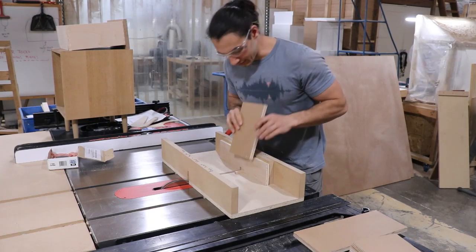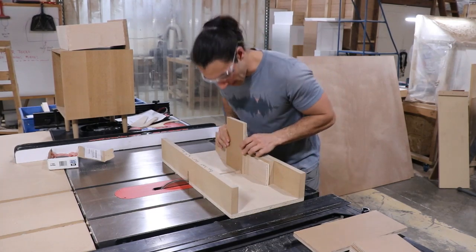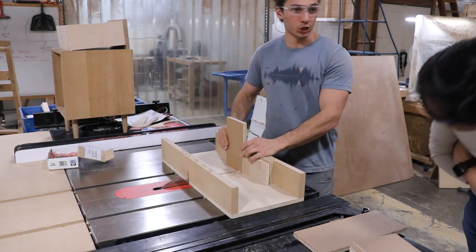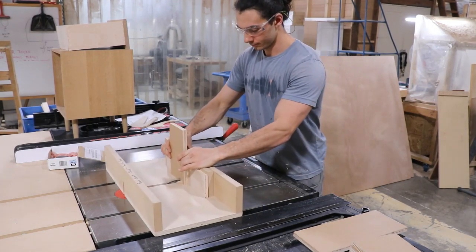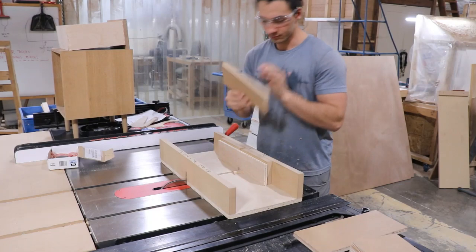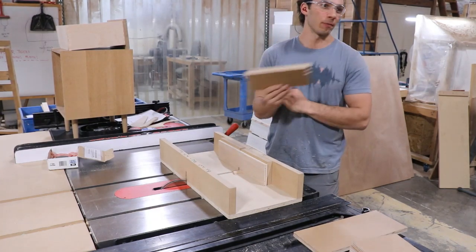You'll then take this and slip it again over that finger, making sure you got it tight to that sled. Rinse and repeat.